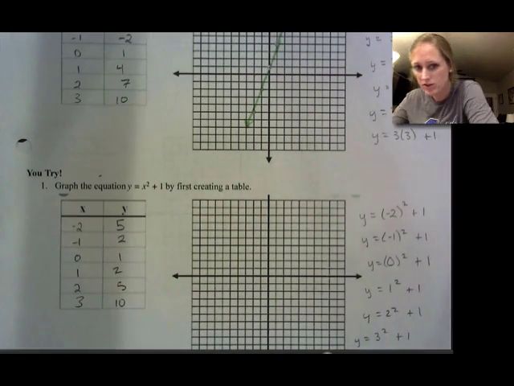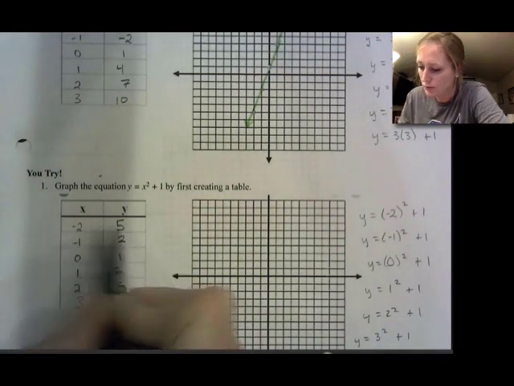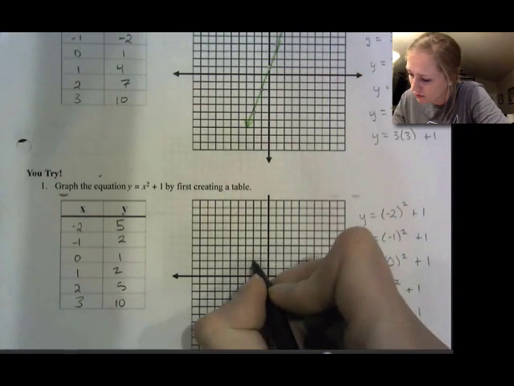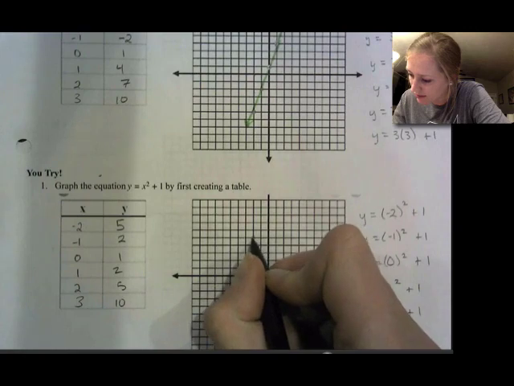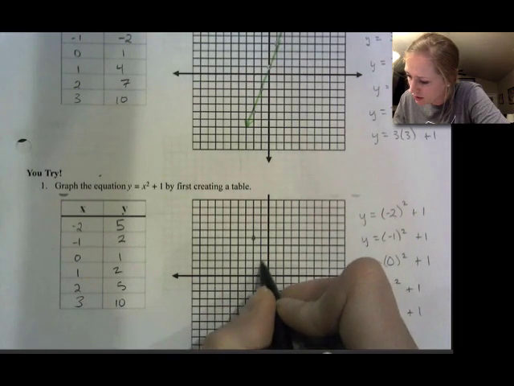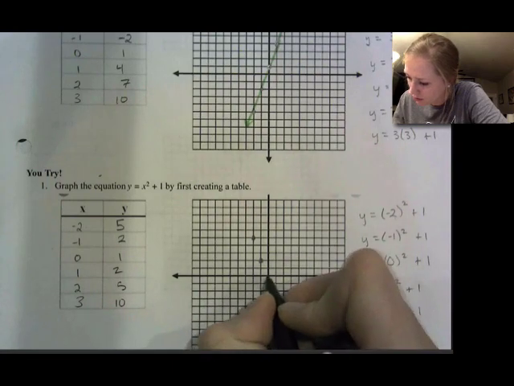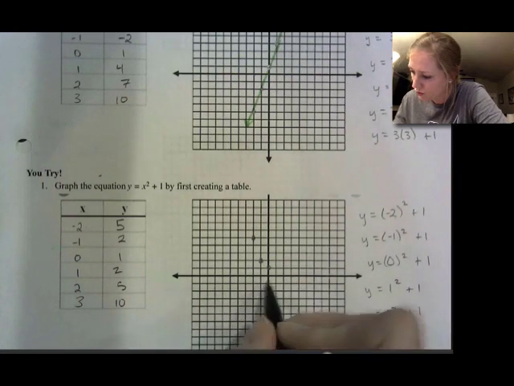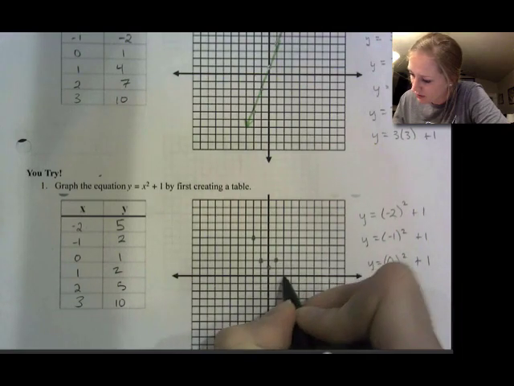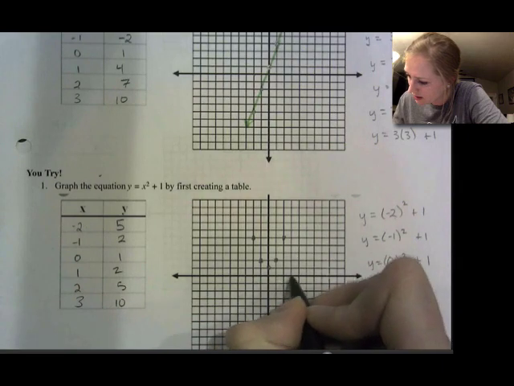Okay. So we'll graph this guy. Here's my ordered pairs. Negative 2, 5. 1, 2, and up to 5. 1, 2, 3, 4, 5. Negative 1, 2, so left 1, up 2. 0, 1, so just up 1. 1, 2, so right 1 and up 2. Over 2 and up to 5. And then over 3 up to 10.